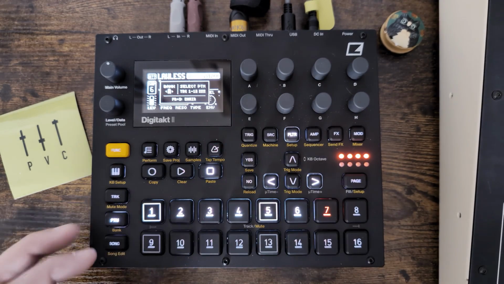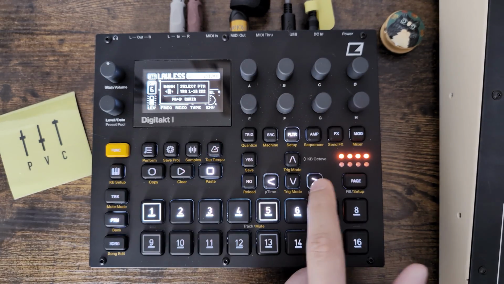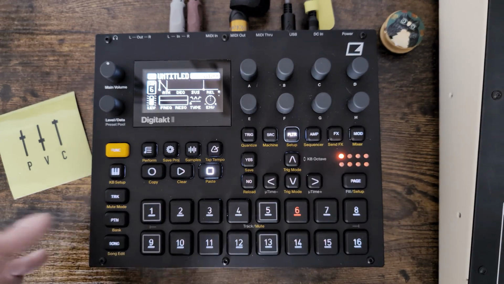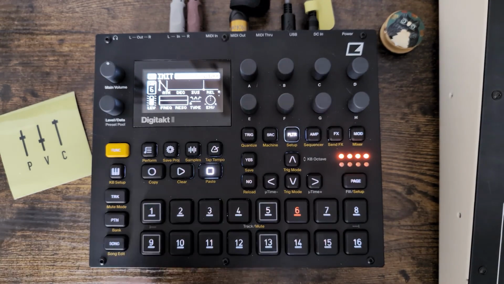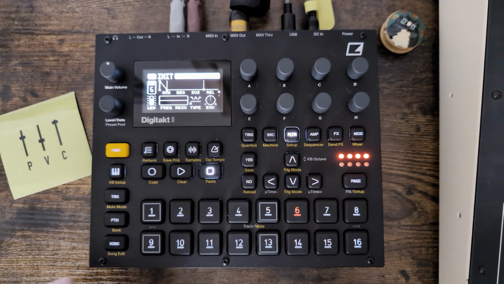You don't have to worry about, am I changing banks? Am I changing patterns? So if I want to go to B, I just do pattern A, whatever. So I think that's faster and it works better.